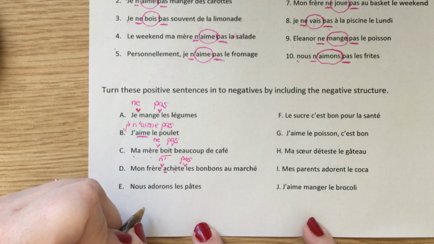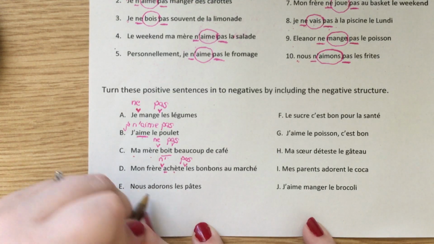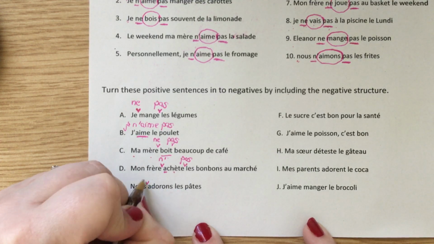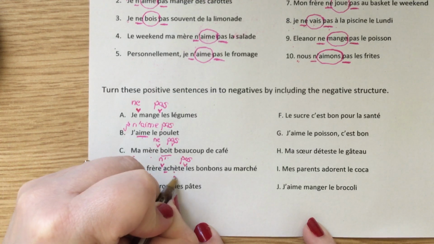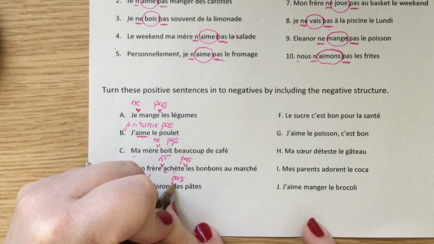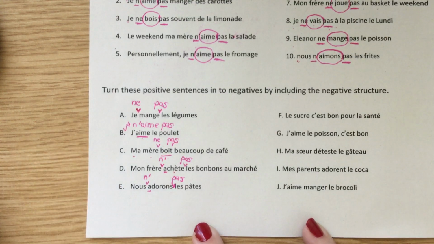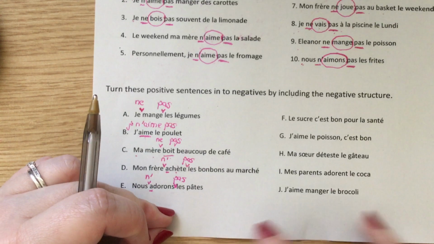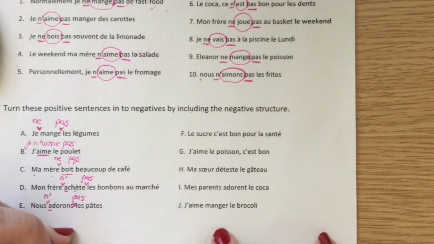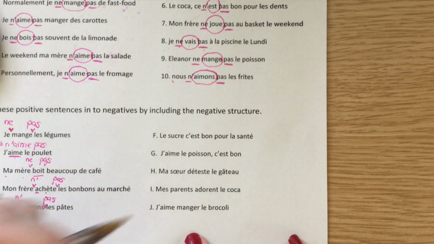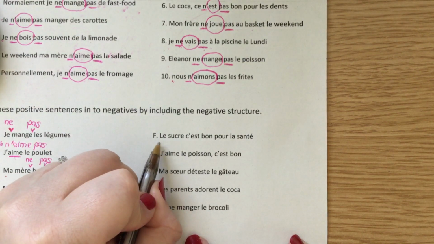Nous adorons les pâtes. We love pasta. Our verb is love. Nous n'adorons pas. We do not love pasta. N apostrophe because my verb starts with a vowel. If you're confident, pause the video, have a go at the last 5 yourselves. If not, I'm working through them. You can follow with me. For those of you that do try it yourself, come back and check in a moment.